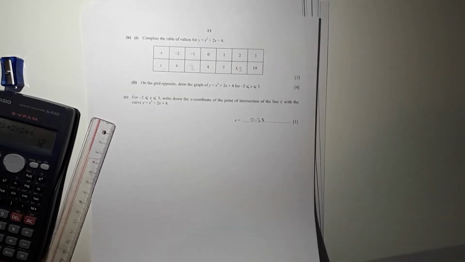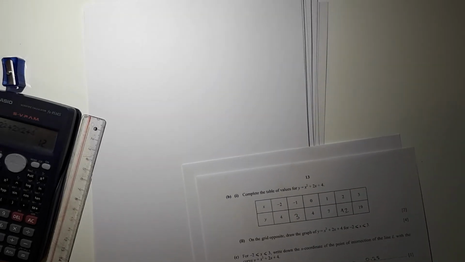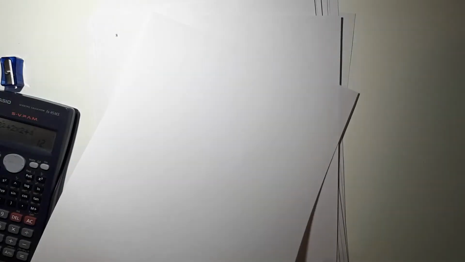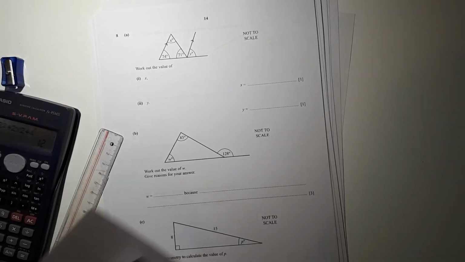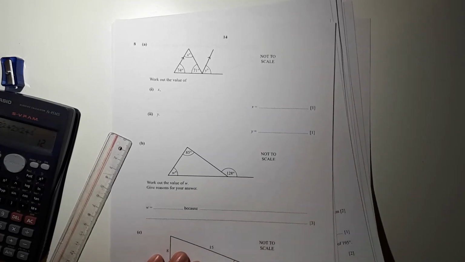Okay, next one. I don't know why there is nothing printed over here. Here neither. I don't know what happened. I think all is printed.